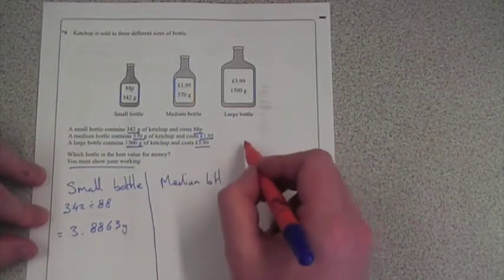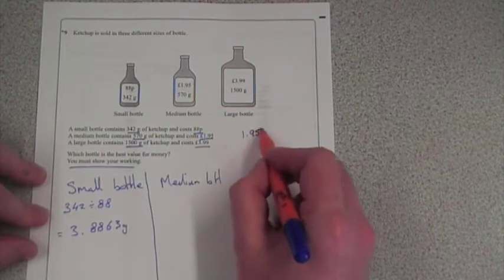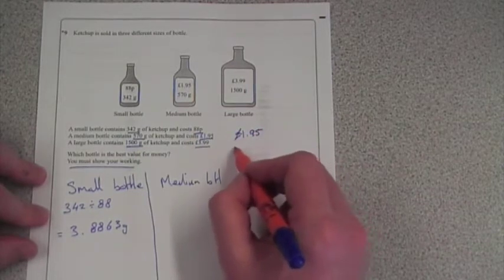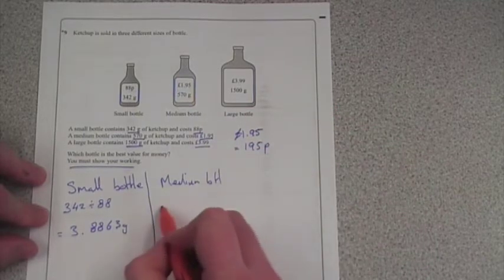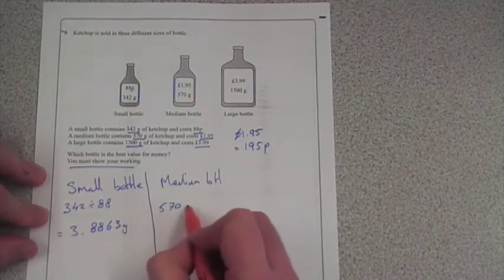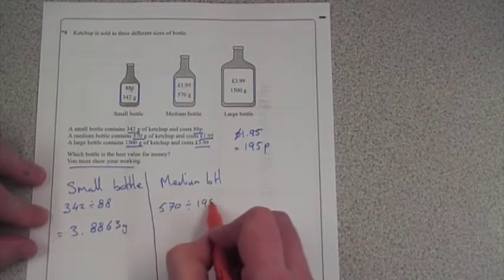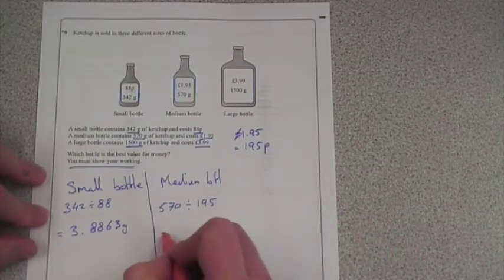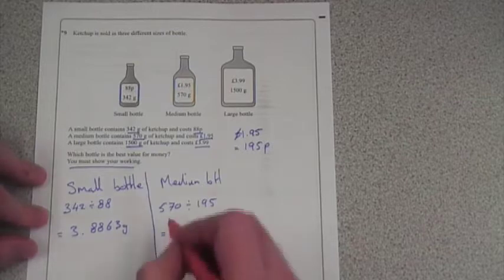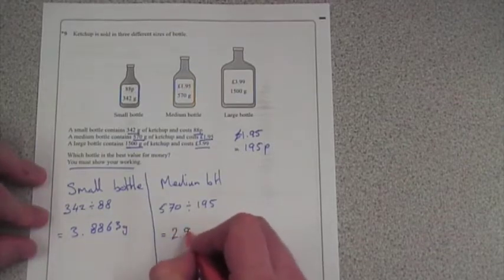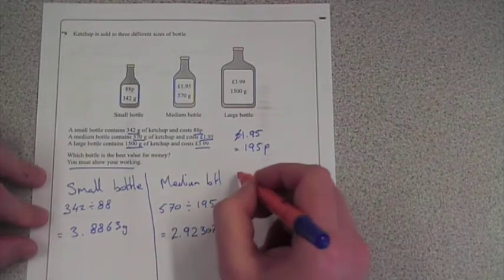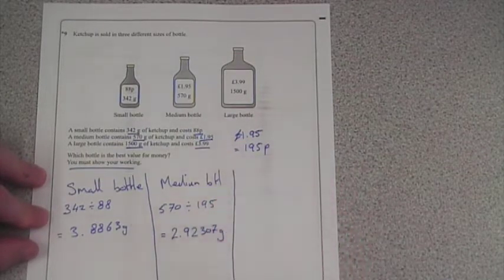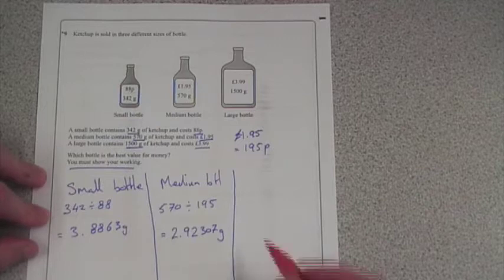Medium bottle. At this point I will point out that £1.95 is the same as saying 195p. So we just take 570 grams and divide it by 195, and that gives us a total of 2.92307 grams. So for every penny in the medium bottle you get 2.92 grams.